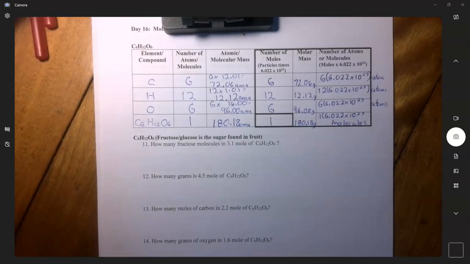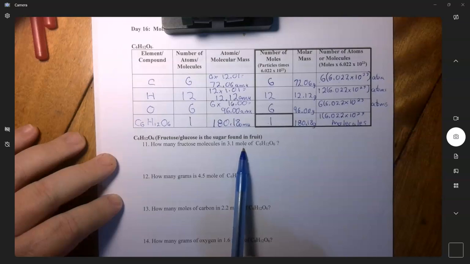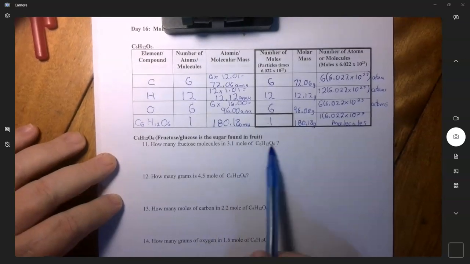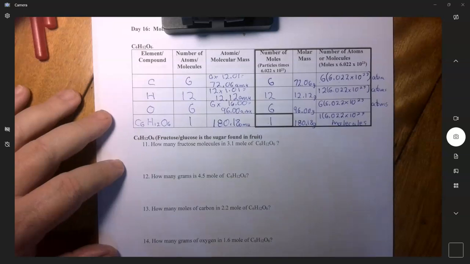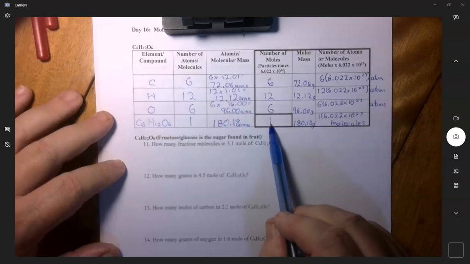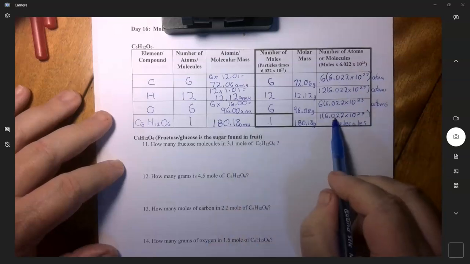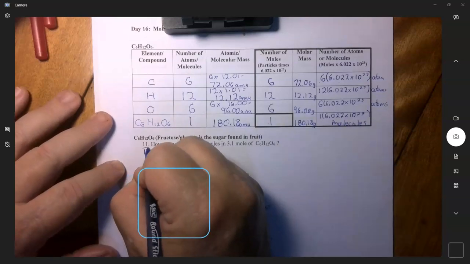Okay, so I said it's fructose. It could be. Actually, they have the same formula. We'll talk about that at a later time. Okay, so how many fructose molecules is 3.1 moles of this molecule of fructose, okay? Fructose, glucose, we'll call it either one here. Okay, so if in 1 mole of fructose there is this many molecules, then in 3.1 there's 3.1 times this many molecules, okay? So write it as a complete sentence.